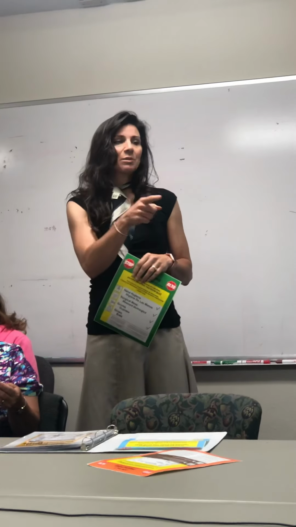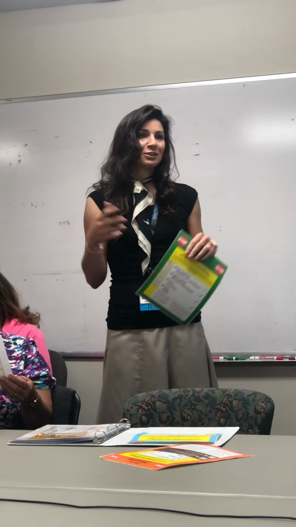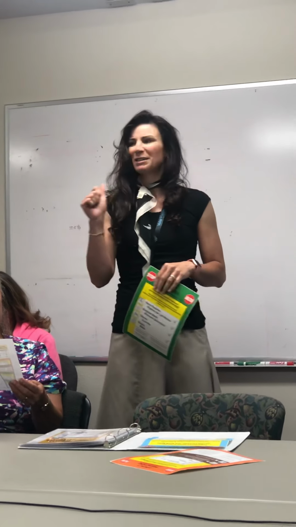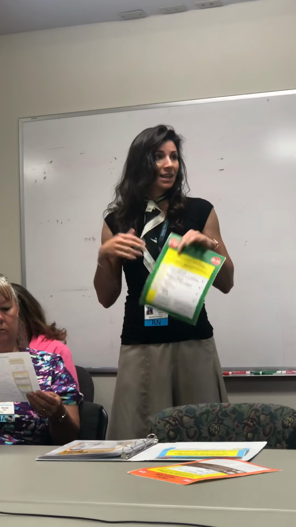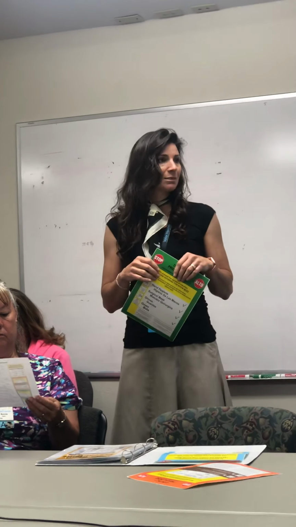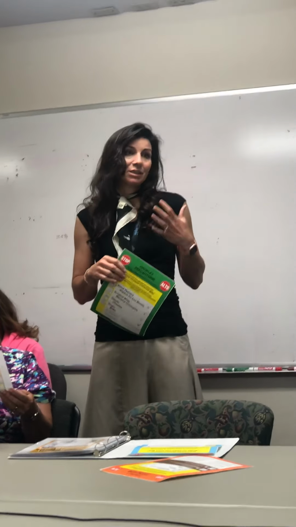If it's a known C. diff, I would put that gown on because you can take that home on your clothes with you. Same thing with MRSA and some of these other contact ones. That's why they want you to wear that gown. You can take that home. It can live on you for a while, and then you can bring it to your babies and your family and your stuff, and you may never know.